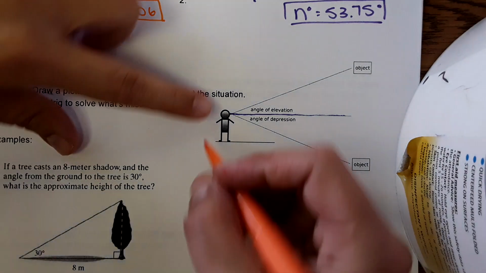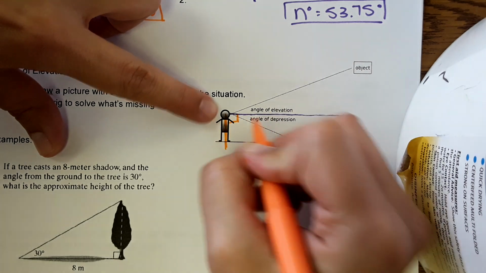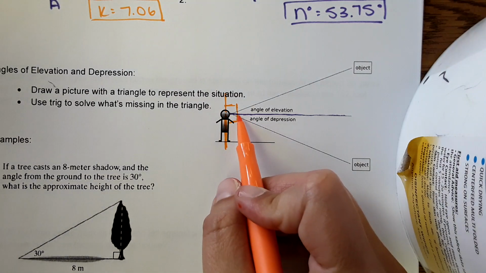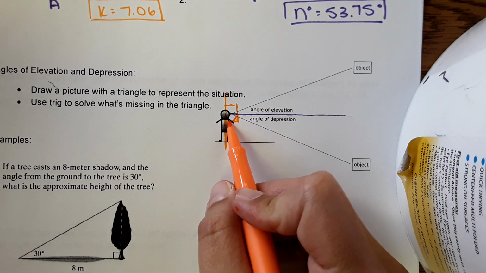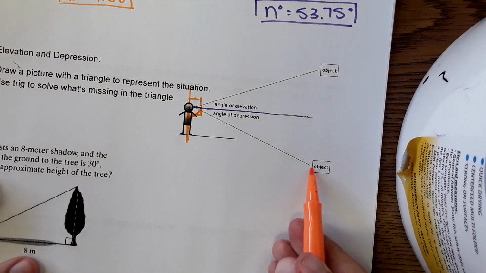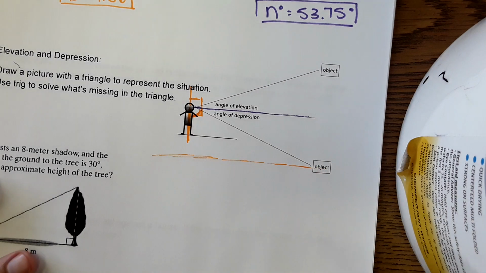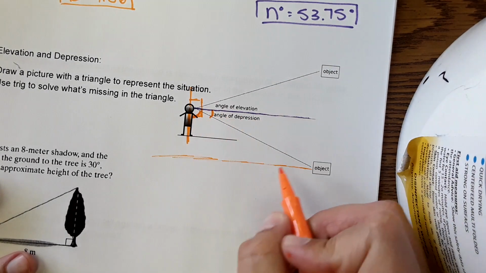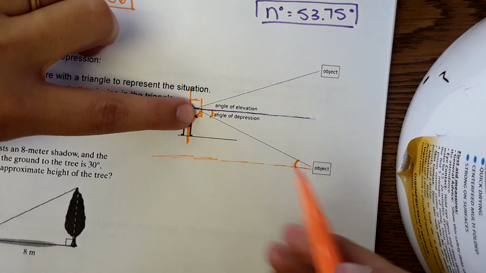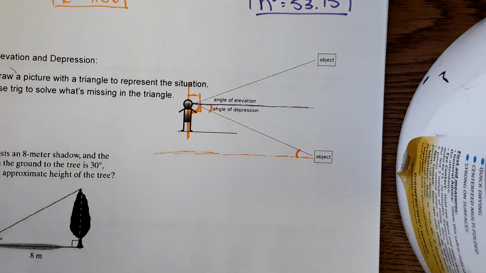Something to note is if you were to draw like a line through this person like this, you have a 90-degree angle right here, and you also have a 90-degree angle up here. And sometimes we use that 90-degree angle to find this measure right here. Also, if you were to draw a parallel line to the floor right here, then this angle and this angle would be the same because those are alternate interior angles. So whatever this measure is also this measure, if you need it to solve the problem.